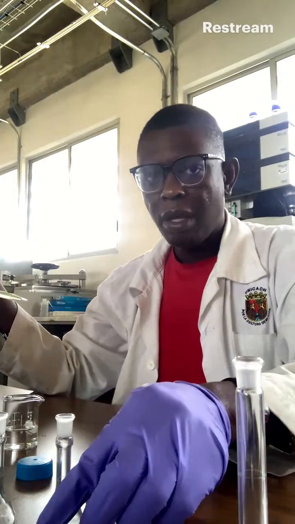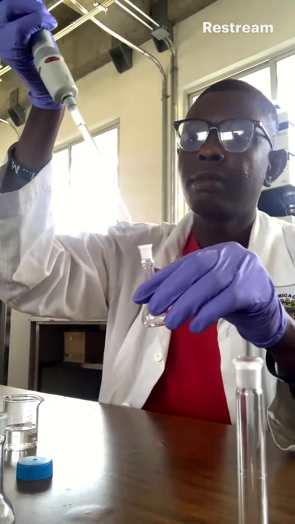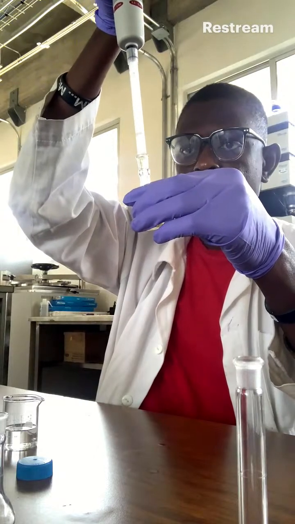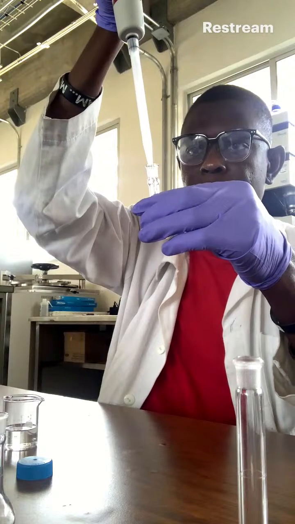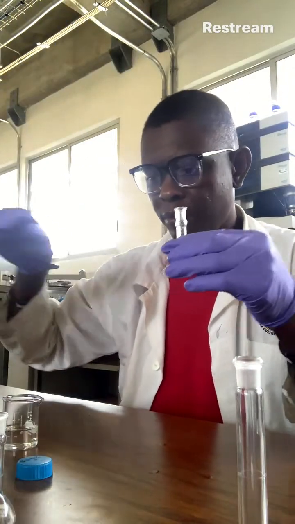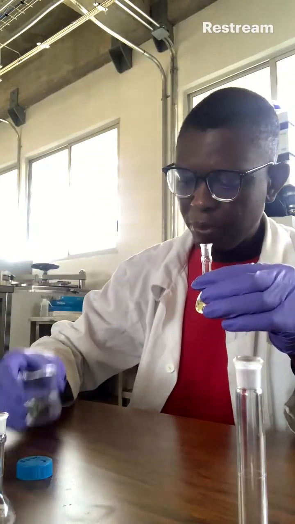So I will pour it into this can. Now next, I will dilute it with isopropanol.